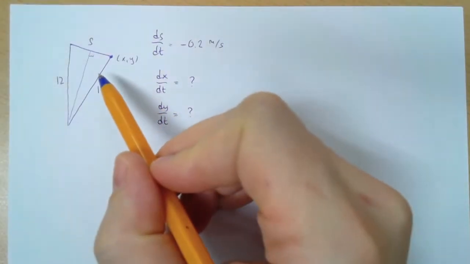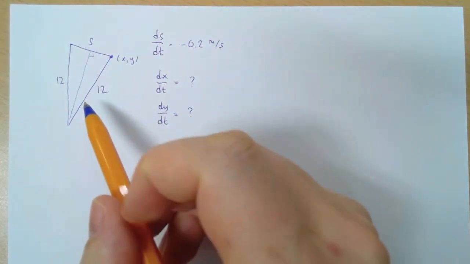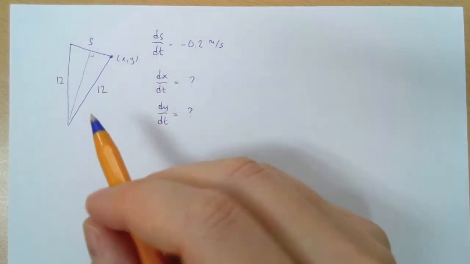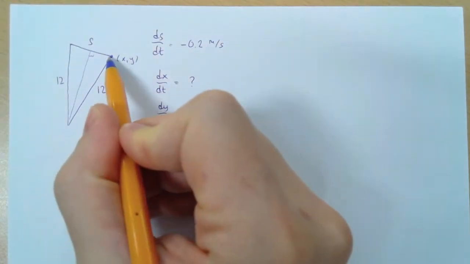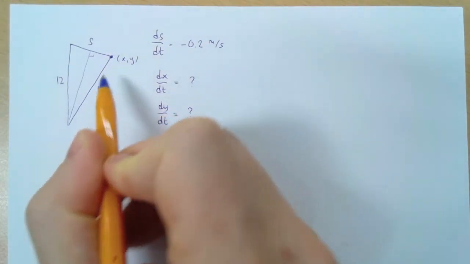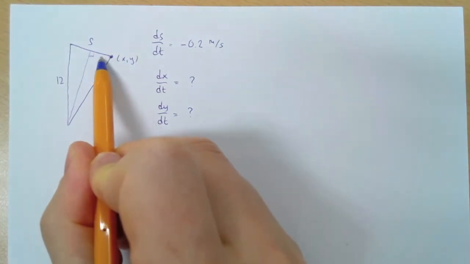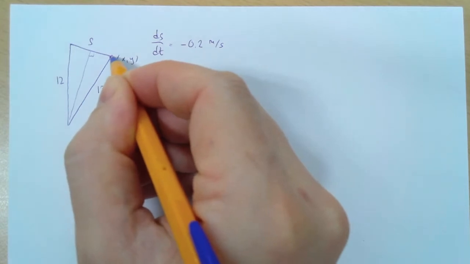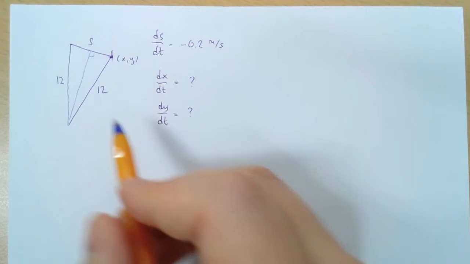Right triangles are very useful. We know SOHCAHTOA, we know the Pythagorean theorem, so maybe that's something we're going to want to do. The question in this exercise is to find the rate of change of this point horizontally and vertically. So how much is it moving horizontally and how much is it moving vertically?